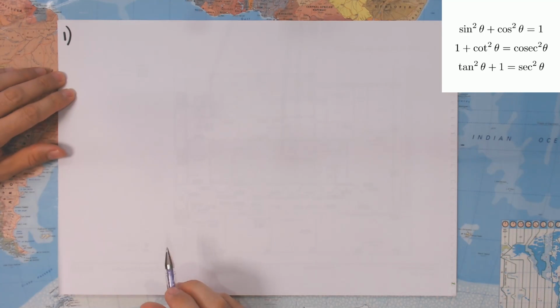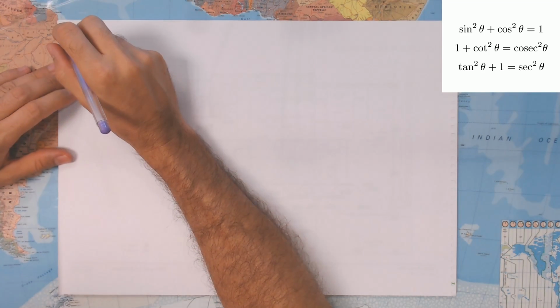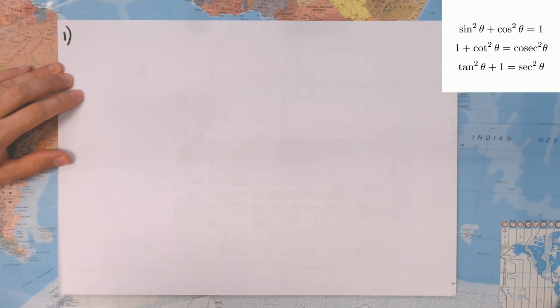Okay, hi. Let's solve the first one. The first exercise goes like this.